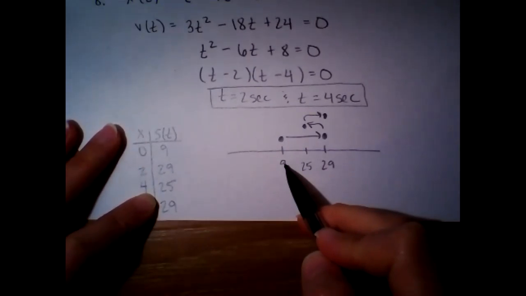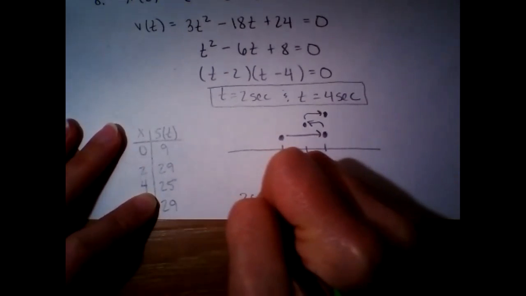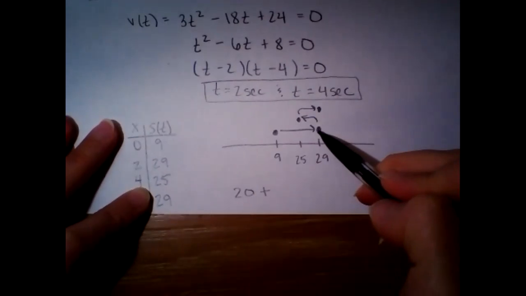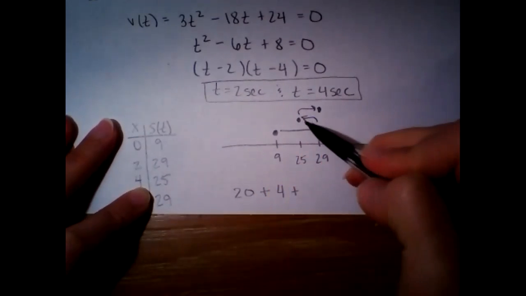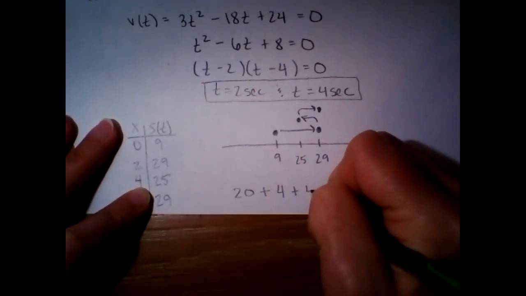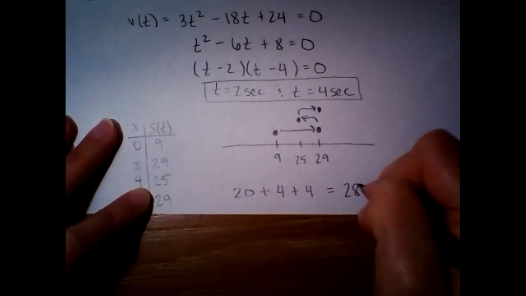So to go from 9 to 29 is a distance of 20 feet. From 29 down to 25 would be 4 feet. And then from 25 back up to 29 would be another 4 feet. So that is going to be 28 feet.